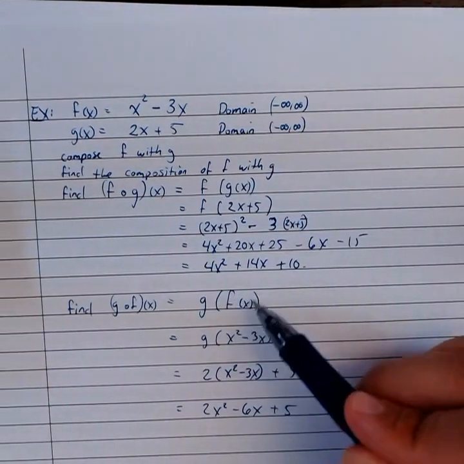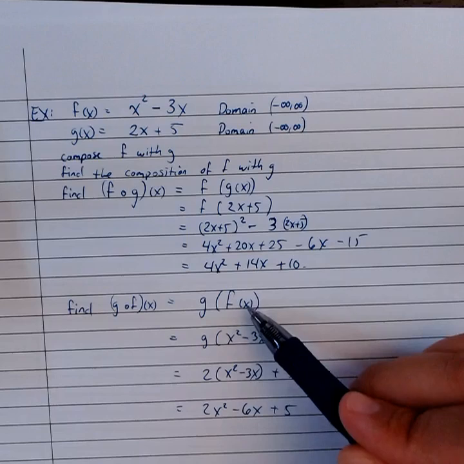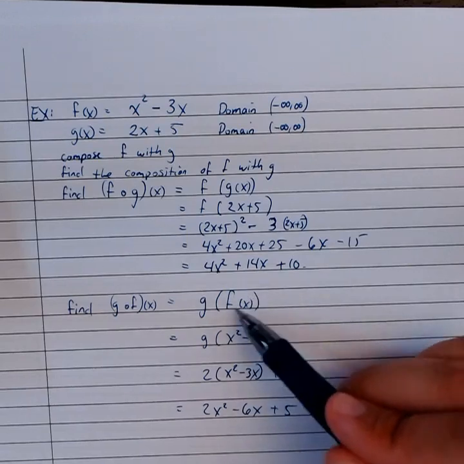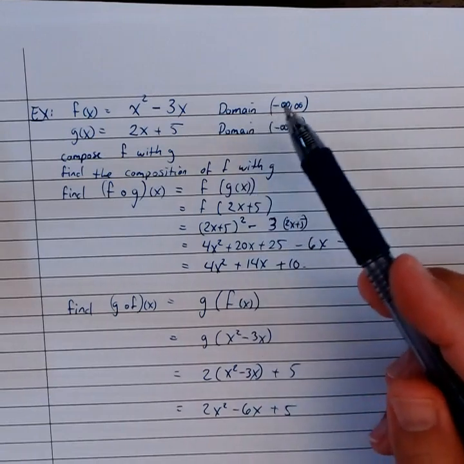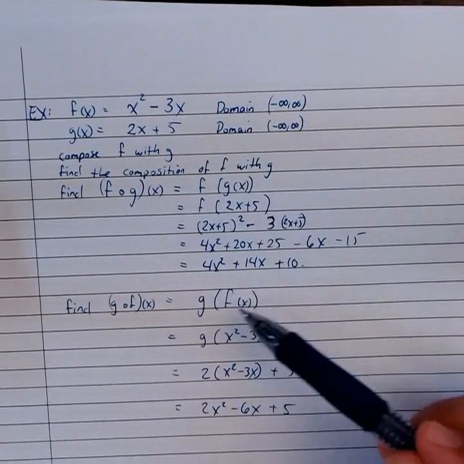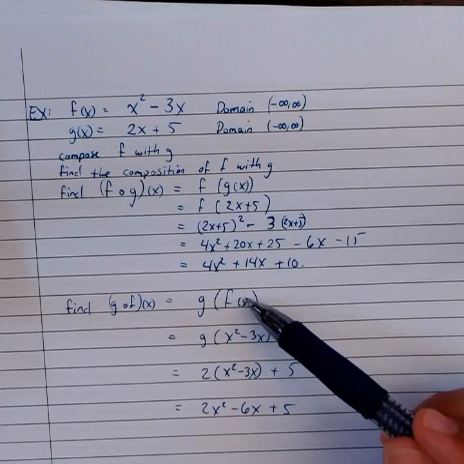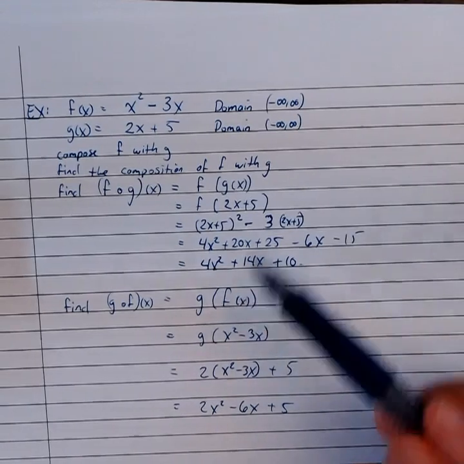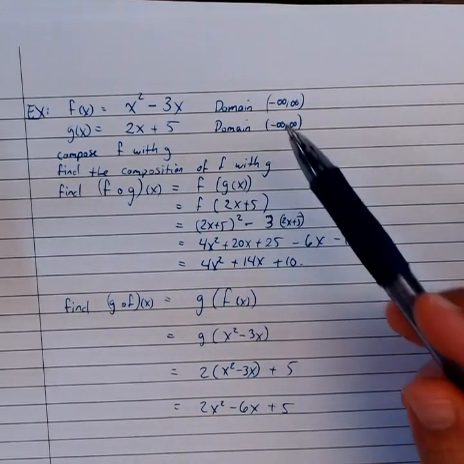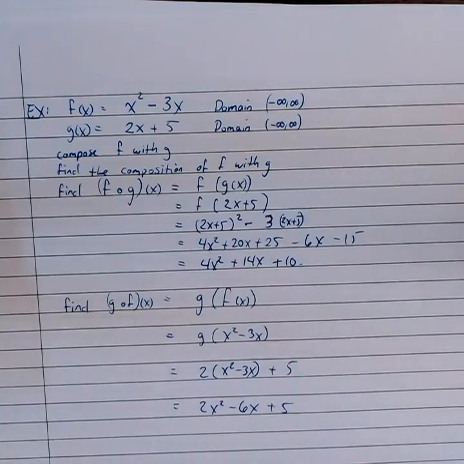And likewise over here, if I start with f of x, I can plug anything I want into f, because the domain is from minus infinity to infinity. It's all real numbers. And once I plug whatever number I want into f, that's going to give me an answer. But it doesn't matter what that answer is, because whatever it is, I know I can plug it into g, because anything can be plugged into g.